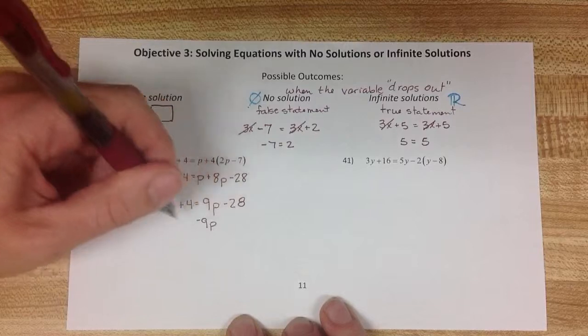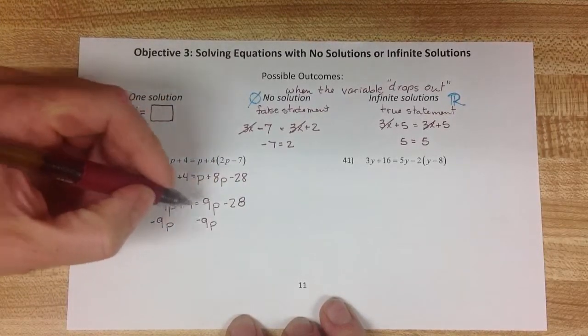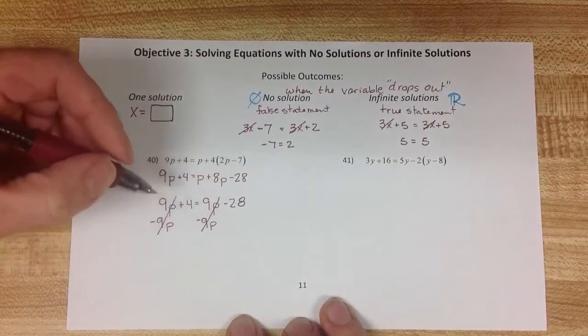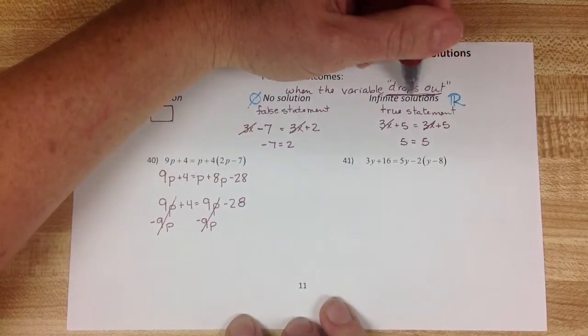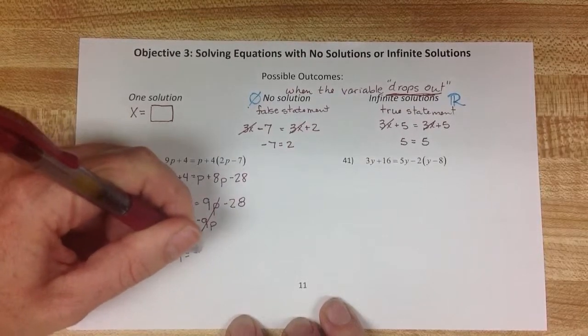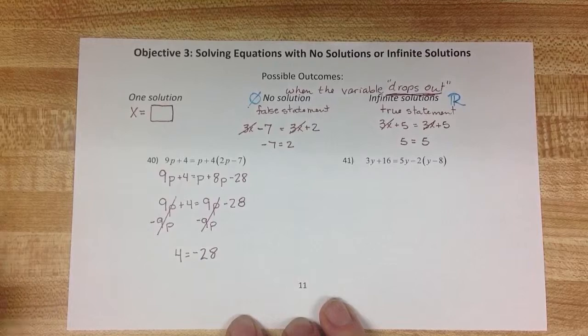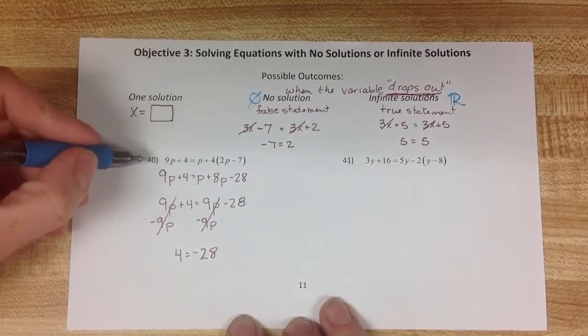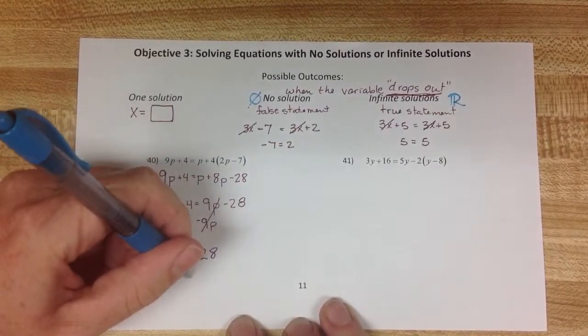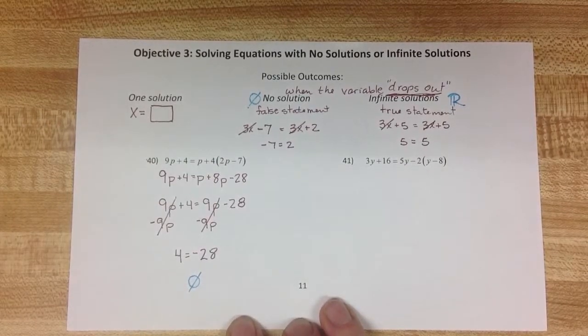When I move the 9p over here, I discover that the variable term drops out, leaving me with the statement 4 equals negative 28. Well, since 4 doesn't equal negative 28, the solution to problem 40 is no solution. It doesn't have one.